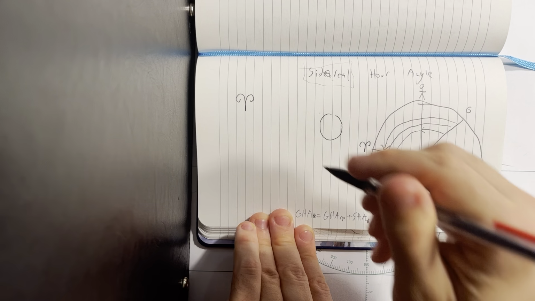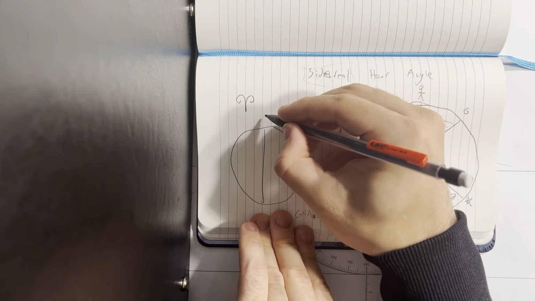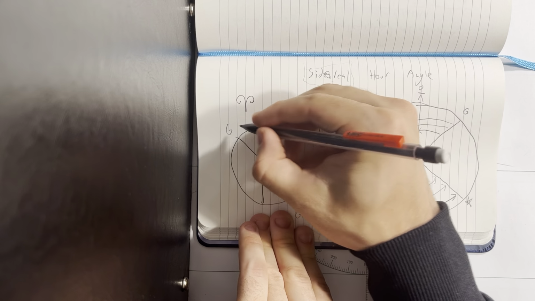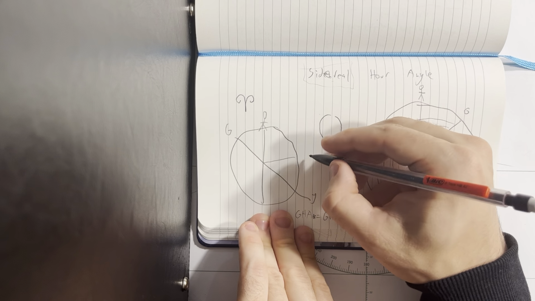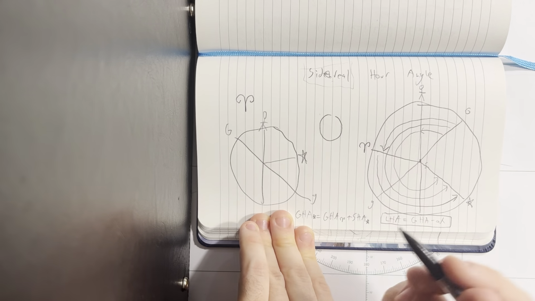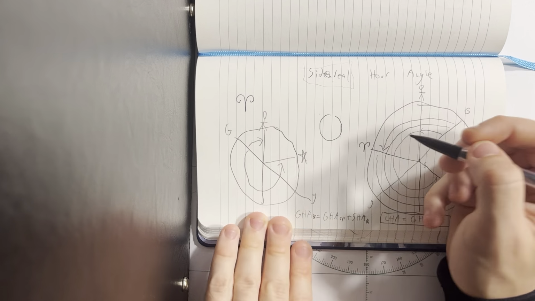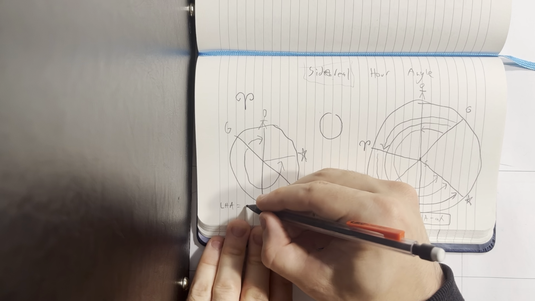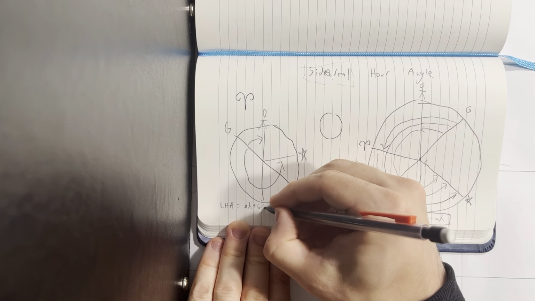And conveniently, if we draw another diagram, we say we're here. But this time we put Greenwich over here. And let's say the star is still over here. Even though now this is longitude and this is GHA, meaning in this case, LHA is equal to assumed longitude plus GHA.